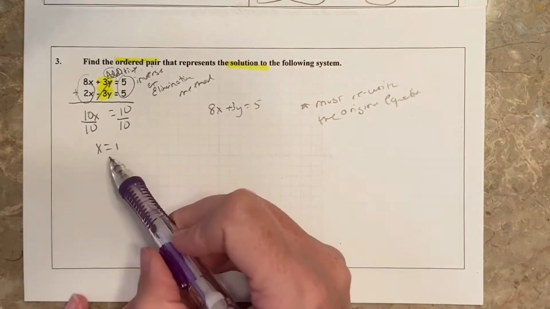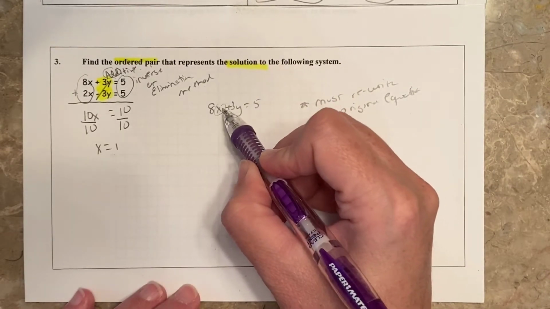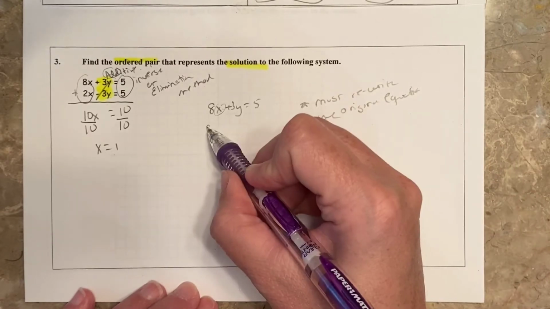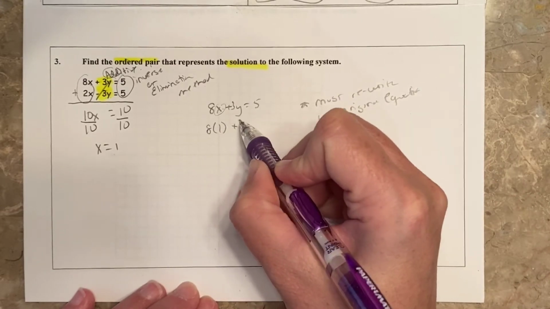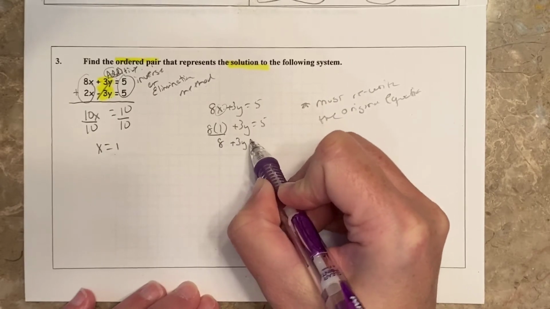Okay, so what you're going to do is take this x value that you just figured out, and you're going to plug it in place here and substitute it. And make sure you use parentheses when you substitute. So 1, and then copy the rest. And now we're going to simplify. 8 times 1 is 8, plus 3y equals 5.